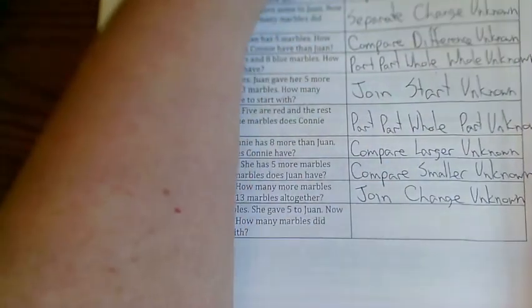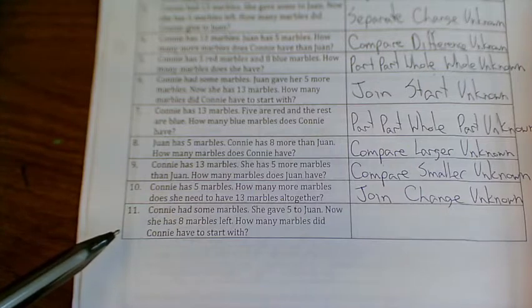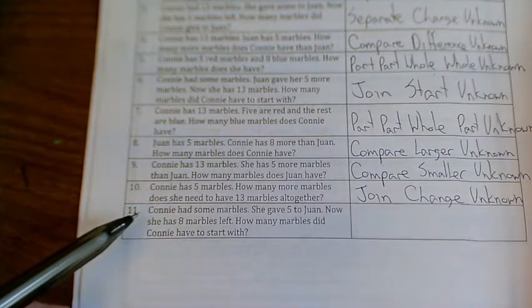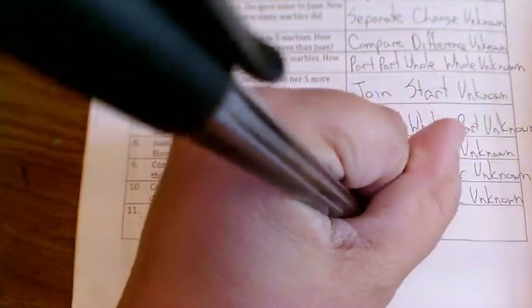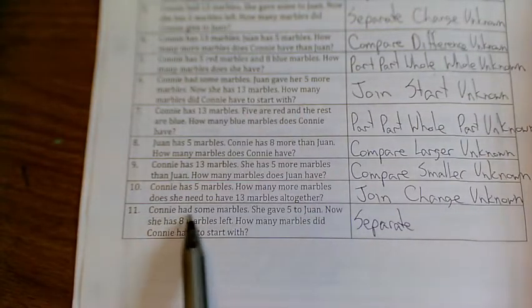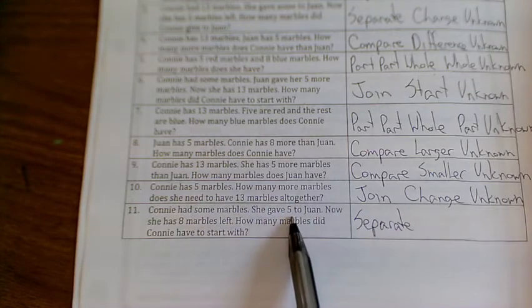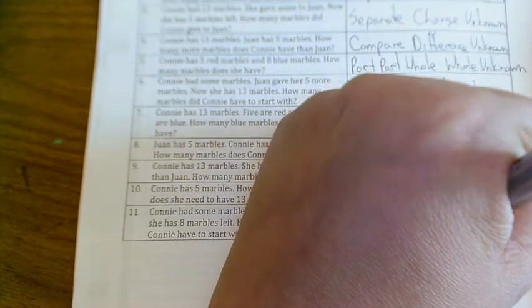Okay. And then lastly, number 11, Connie had some marbles. She gave 5 to Juan. So in this case, she's giving them away. So that is a separate problem. And what do we not know? We don't know how many she started with. We know the change. It went down by 5. And we know the end result of 8. So this is a separate with the start unknown.